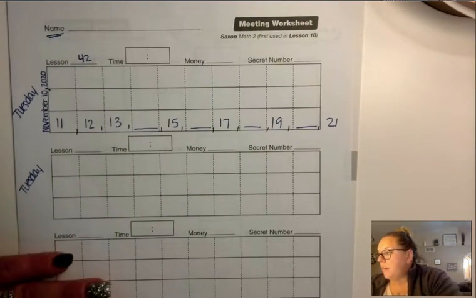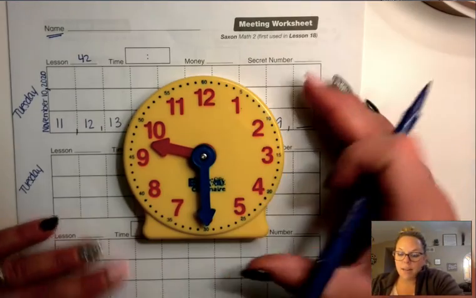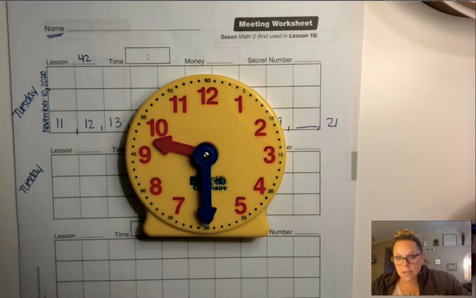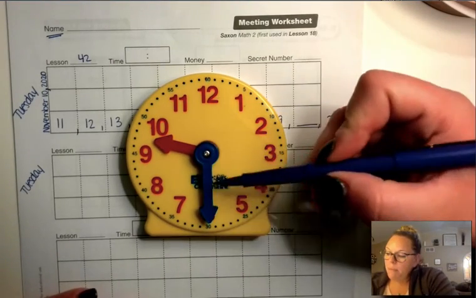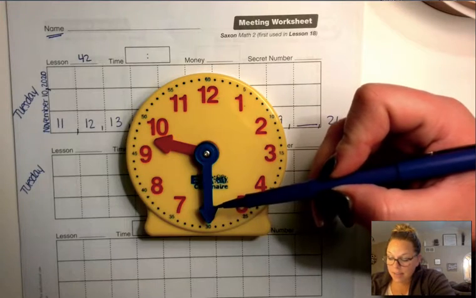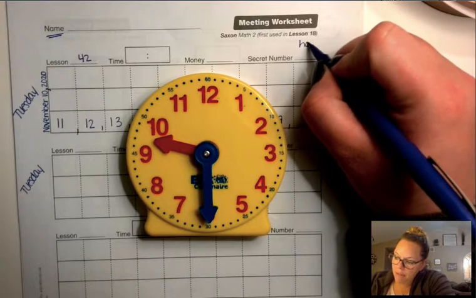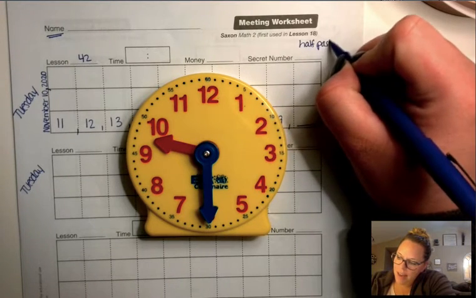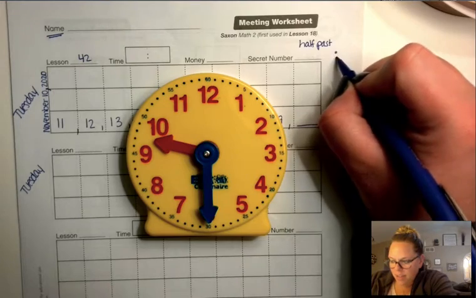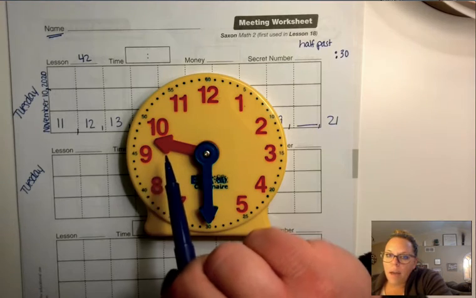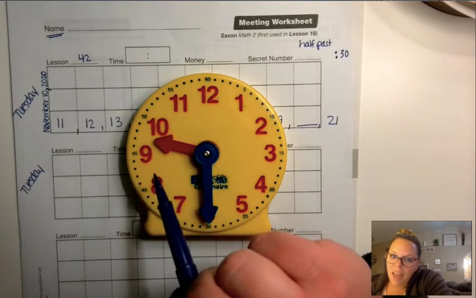Today for calendar, I would actually like to start with our clock. So let's go ahead and take a look at my clock here. What time does my clock say? Well, remember that when my minute hand is down at the 6, that means half past. The other way to say that is that it's 30 minutes after the hour. It's something 30. Now look at where my hour hand is. My hour hand is in between the 9 and the 10.